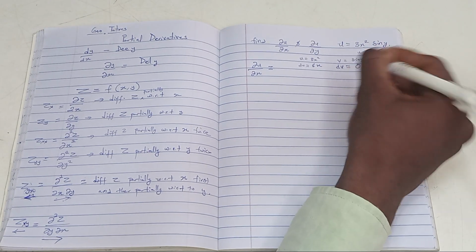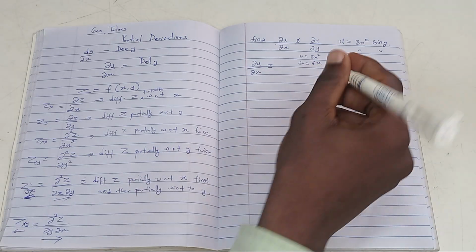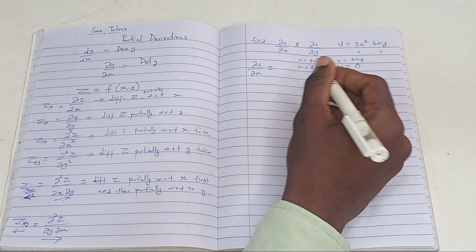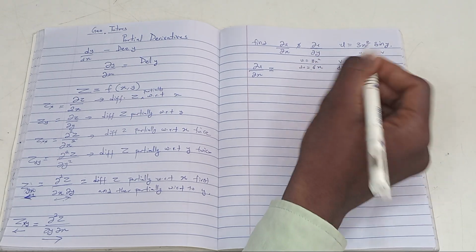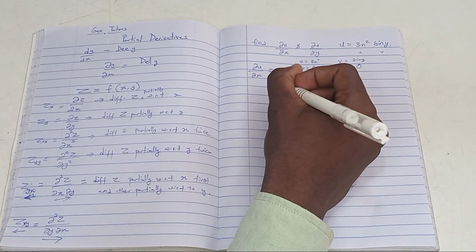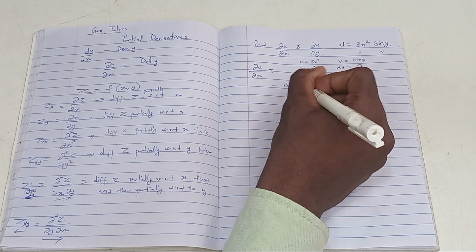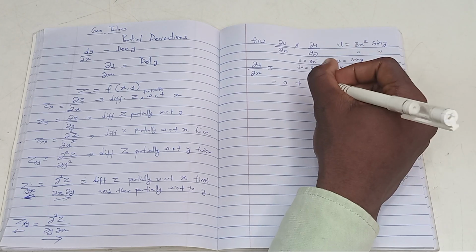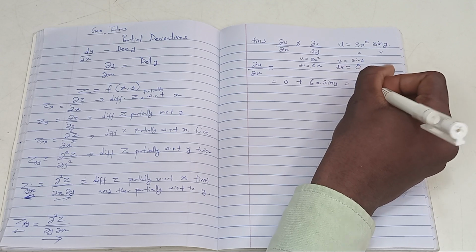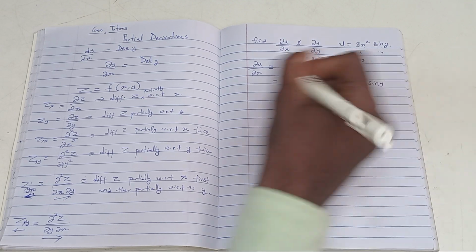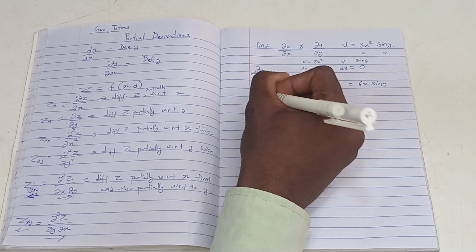Sine y turns to 0. So product rule is what? U dv plus v du. So u dv gives 3x squared times 0, which is 0, plus v du, that's 6x sine y. So our answer becomes 6x sine y. That's del u del x.